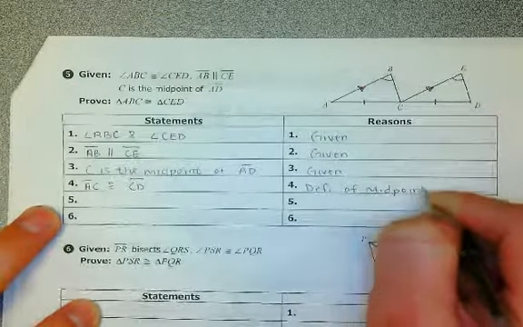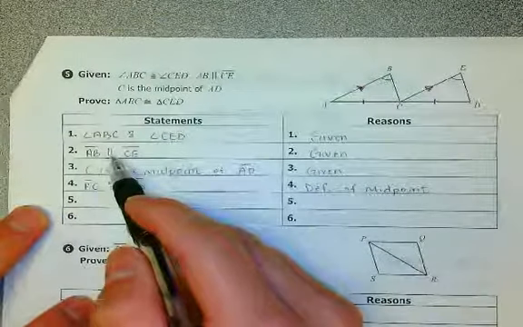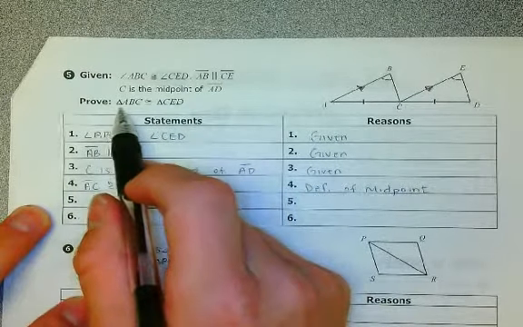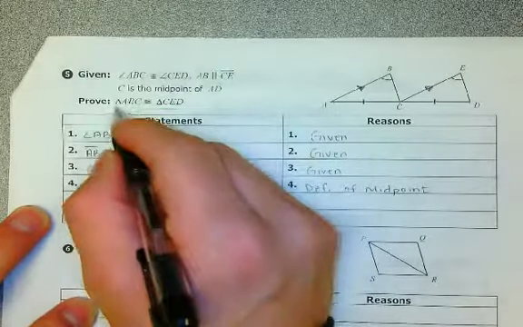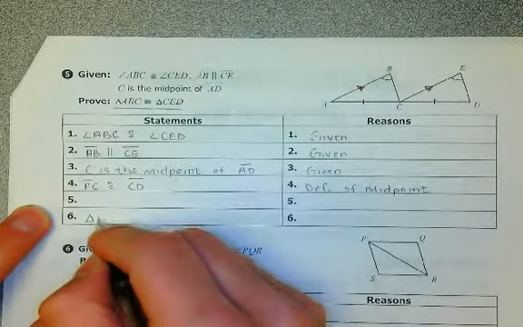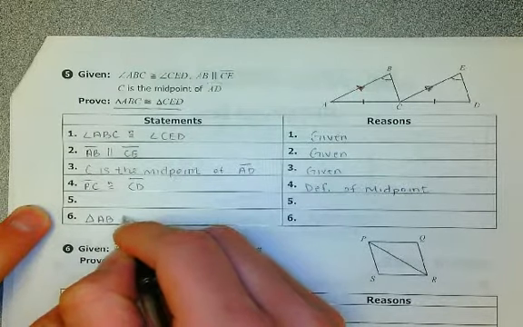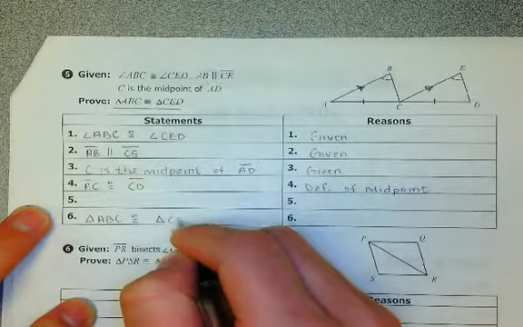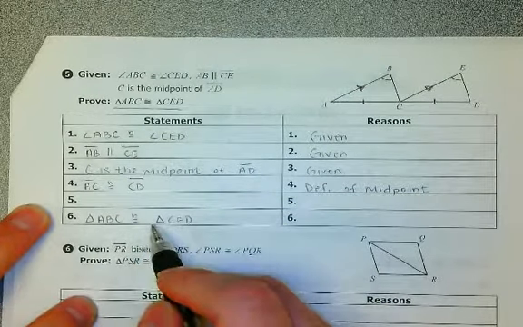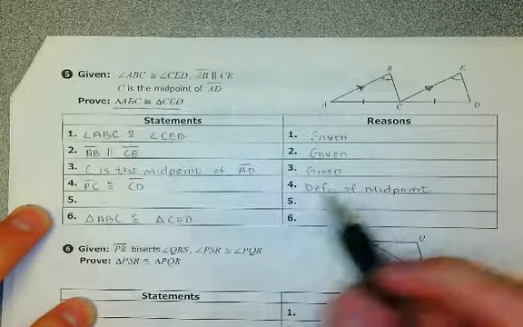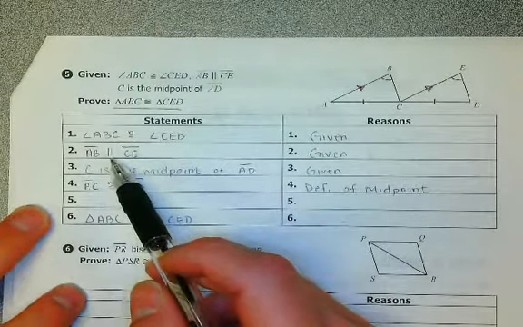We have not used parallel, so that's going to have to go on line 5 somewhere. Then line 6 is what we're trying to prove. Remember, what you're trying to prove always goes last. So triangle ABC is congruent to triangle CED. That is what we are trying to prove, so we're going to leave the right side blank. We're going to come back to parallel.